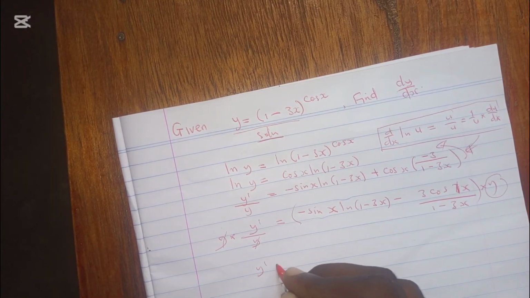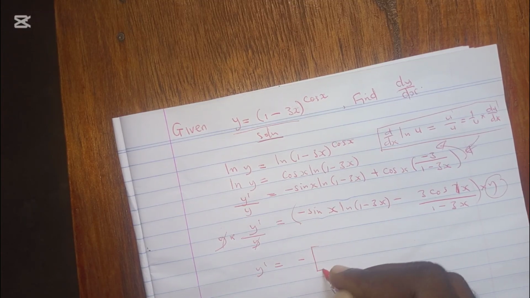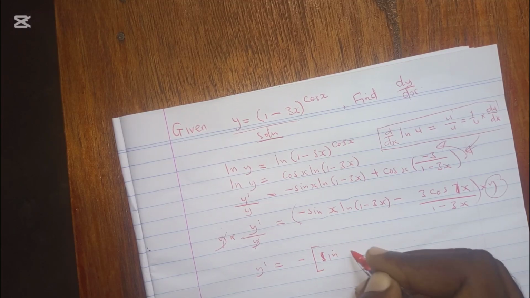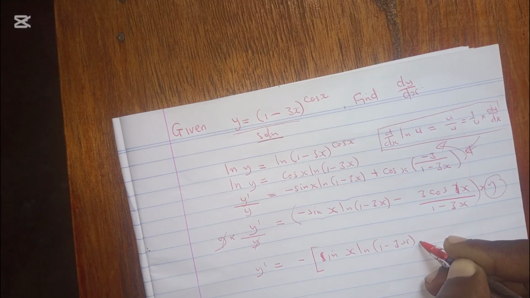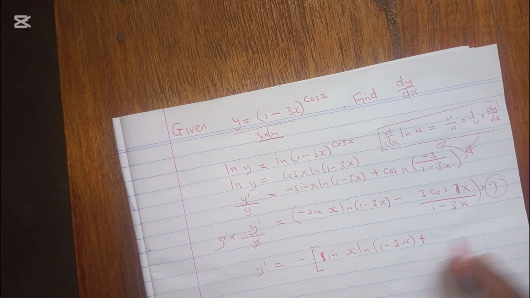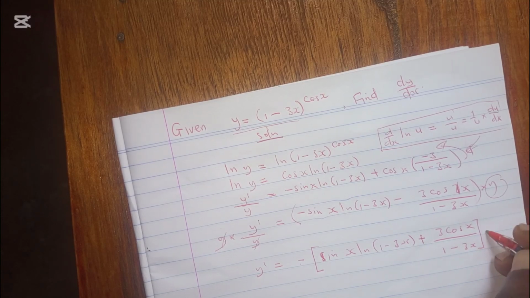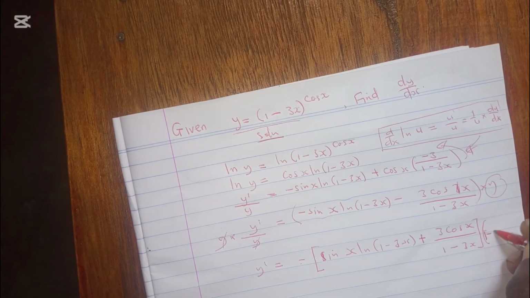Hence we're going to have y prime equal to, we can factorize the negative here, so we're going to end up with negative 1 minus, we're going to have sine x natural log 1 minus 3x, then plus, because we have factorized this negative, plus 3 cos x divided by 1 minus 3x, then times y, which will be (1 minus 3x) power cos x.